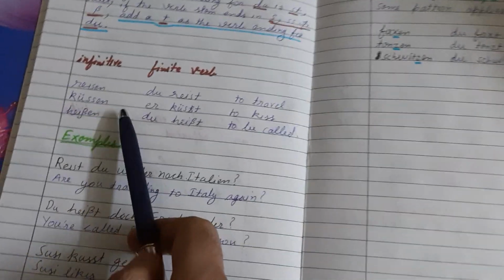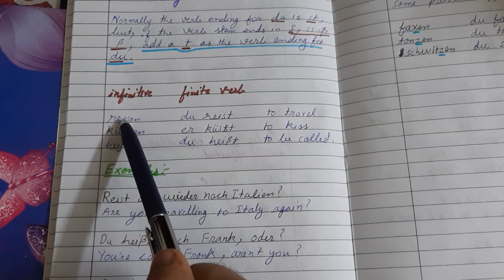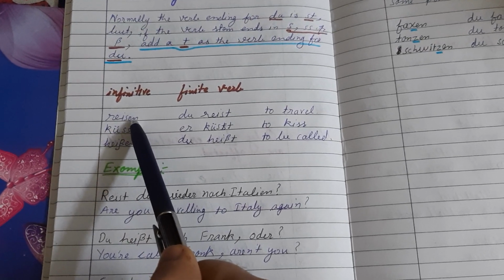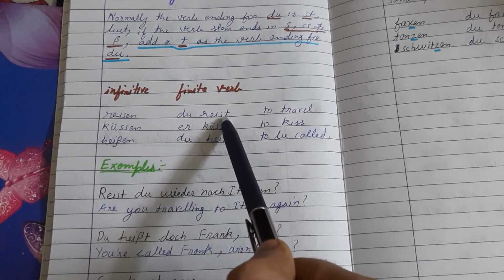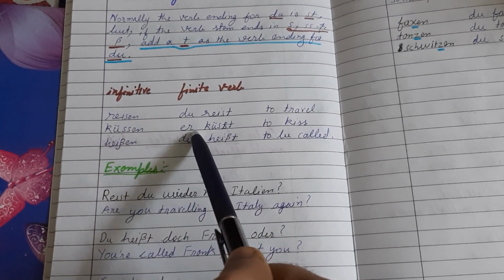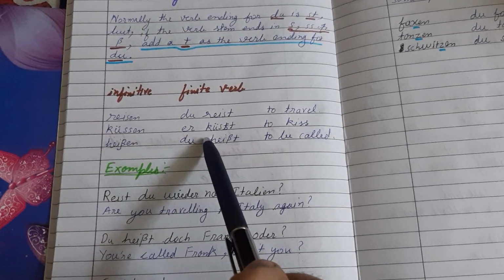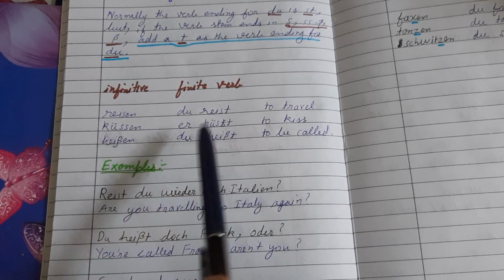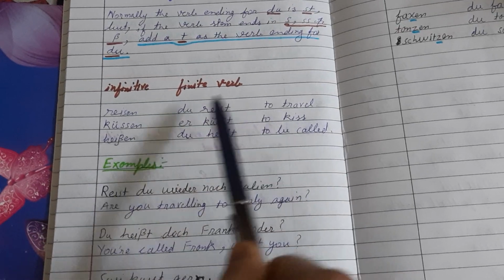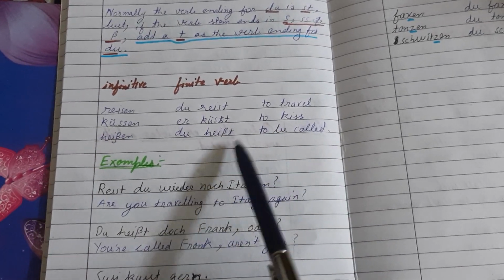So reisen becomes du reist. Küssen becomes du küsst. Heißen is du heißt. Reisen means to travel, küssen means to kiss, and heißen means to be called.